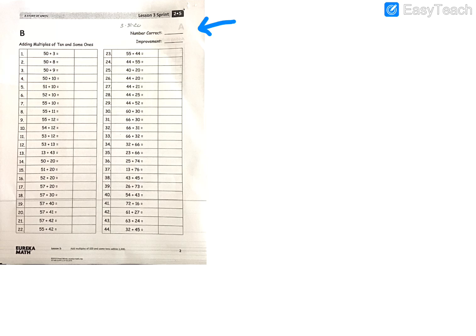Let's pretend that I got 30 of them correct. So I would put 30 here. And then underneath there's a line that says improvement. If I got 25 correct yesterday, that means today I got 5 more correct than I did yesterday.